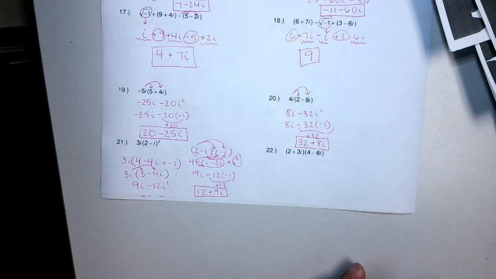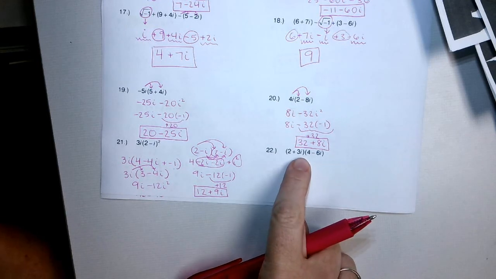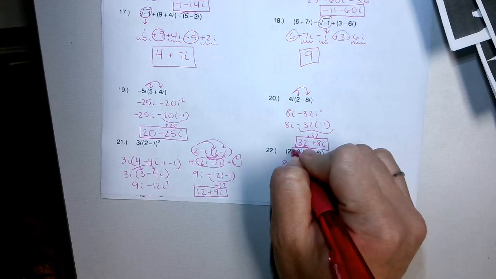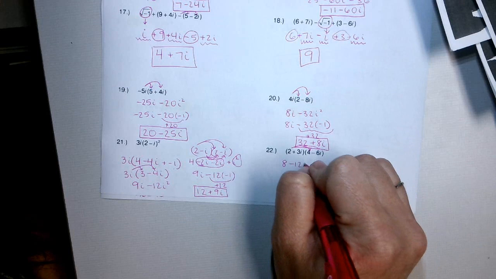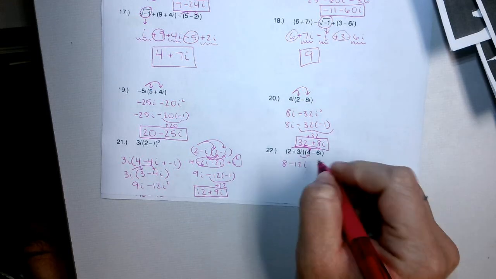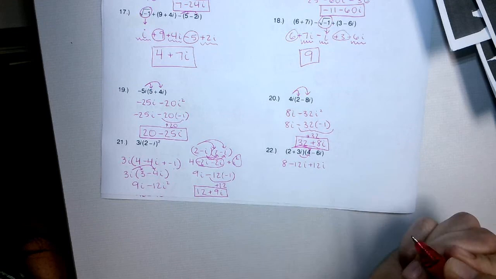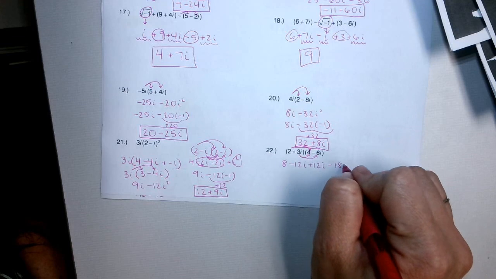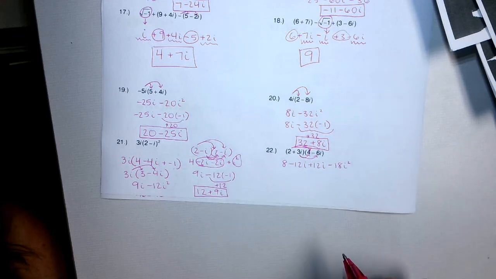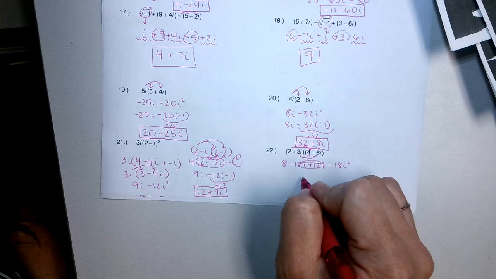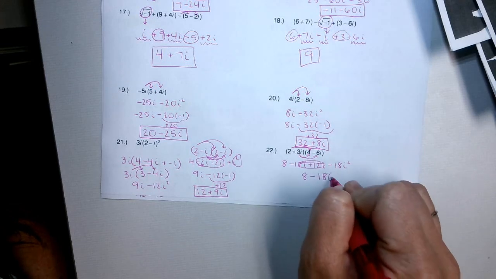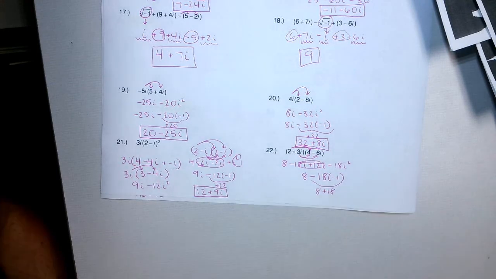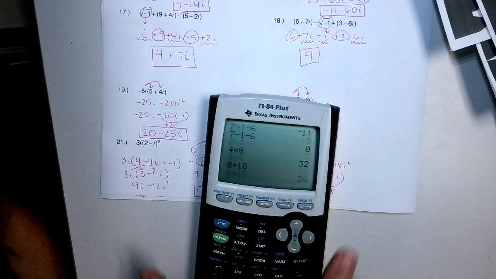Last one, there's nothing in front, but there's no symbol in between, which means I'm double distributing. So 2 times 4 is 8. 2 times negative 6i is negative 12i. 3i times 4 is positive 12i. 3i times negative 6i, well, a positive times a negative is a negative. 3 times 6 is 18, and i times i is i squared. What happens in the middle? They cancel. So I get 8 minus 18, well, i squared is negative 1. 2 negatives makes a positive, what's 8 plus 18? So my answer is just 26.